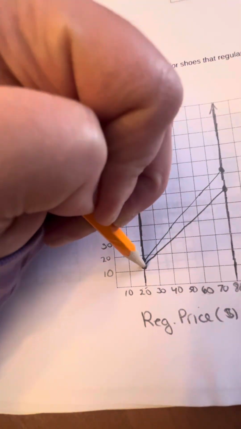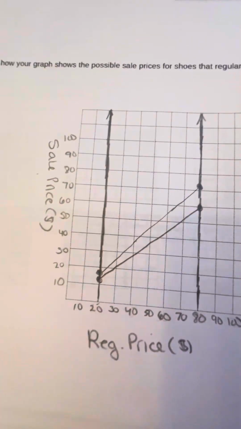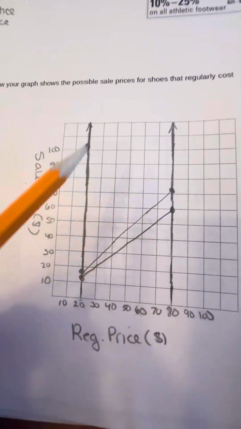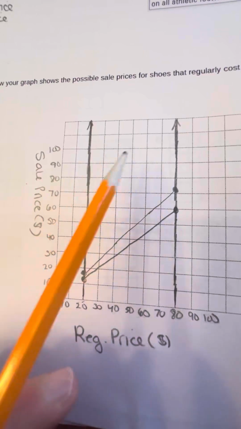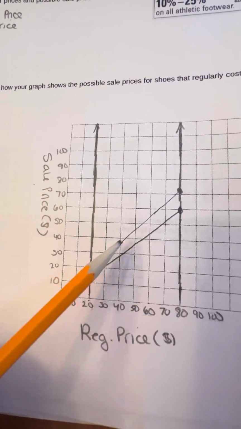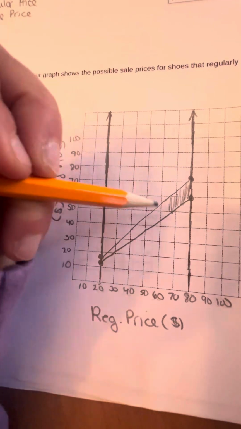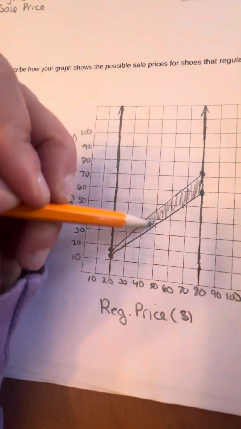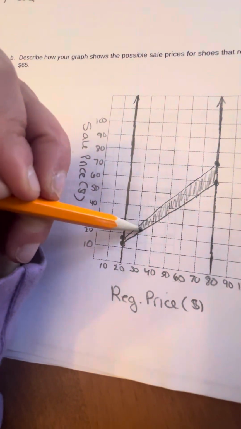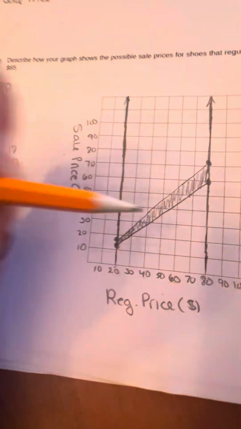And again, notice that I haven't shaded anything here. And that's just because it makes it a little less crazy. So your prices would be anywhere in here, but also anywhere in here. So really the only part of overlap for all of these is right here that we're looking for. And again, this is not 100% accurate because I didn't use a ruler.